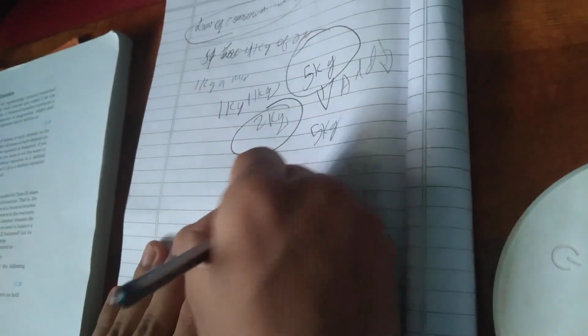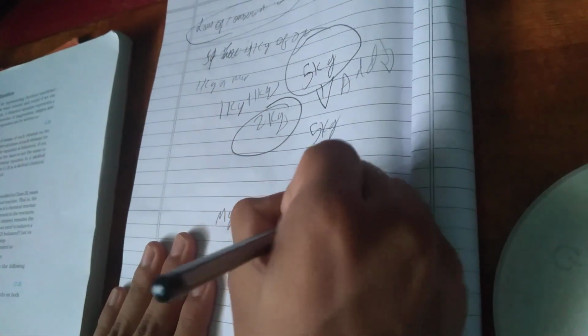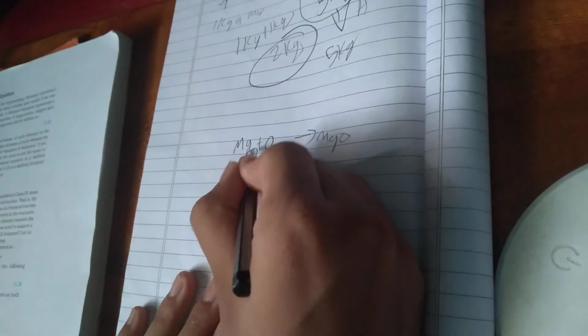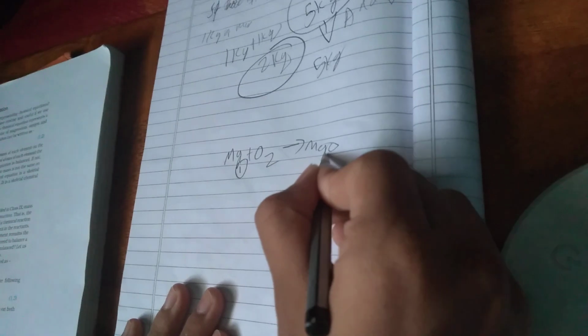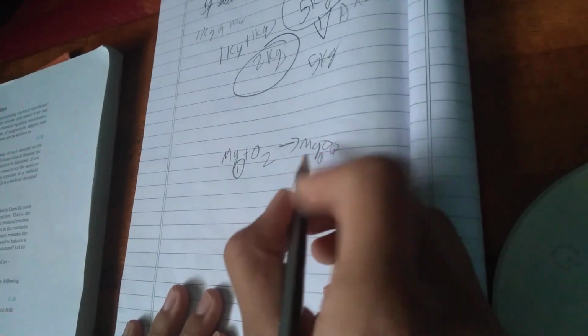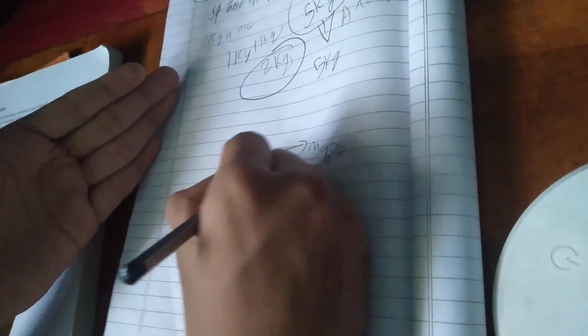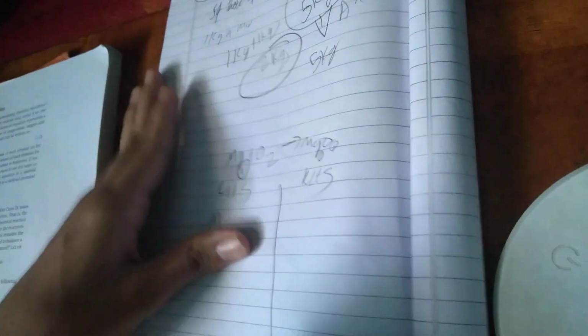So if you say Mg plus O2 is equal to MgO. So Mg here, nothing is down, right? So that means it's 1. If nothing is down, that means it's 1. Here also nothing is down, so 1. So now let's take this. You're supposed to put it like this, this is your left hand side, this side. So this is LHS, RHS.